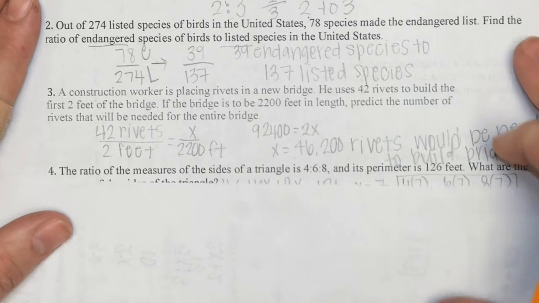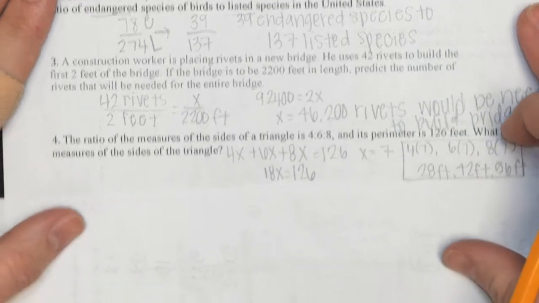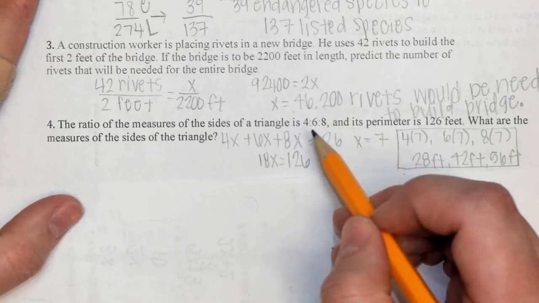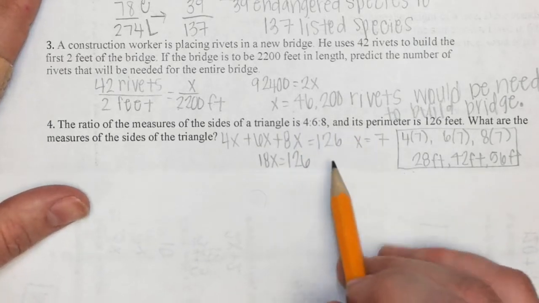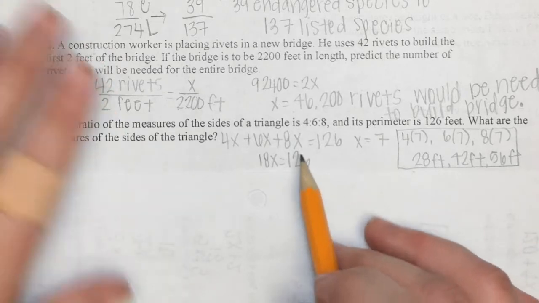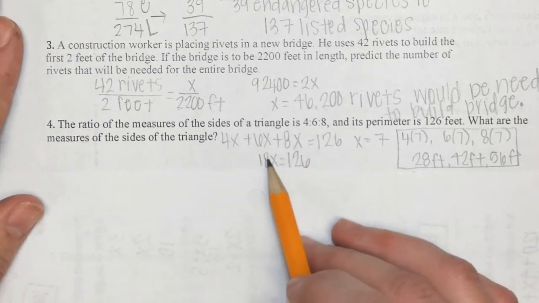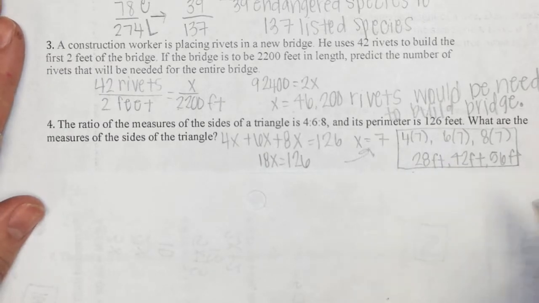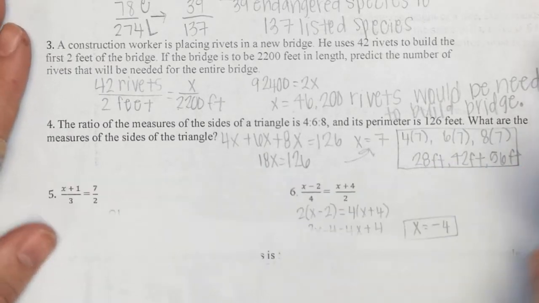Number 4 is the ratio of sides, and you're given the perimeter. So if the ratio is 4 to 6 to 8, you would have 4x plus 6x plus 8x equals 126. Solve, add all these, set them equal to 126, divide by 18, you get x equals 7. Plug them back in, don't forget your units.